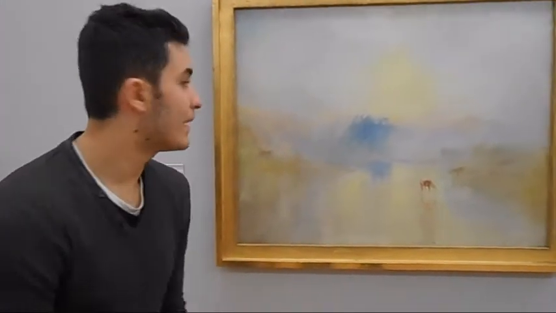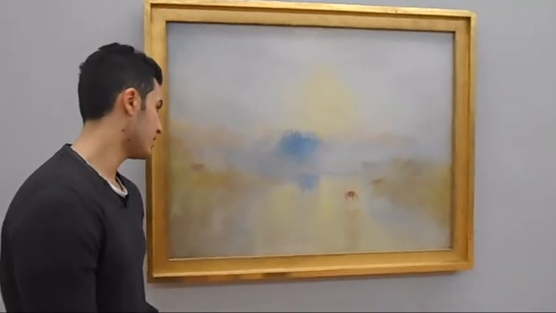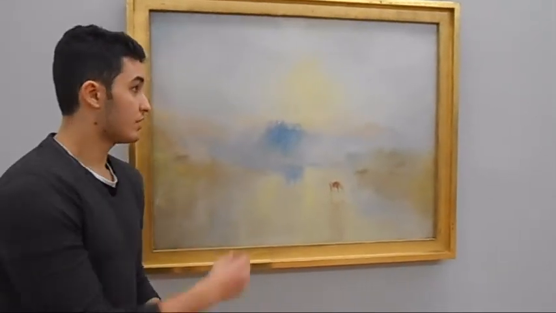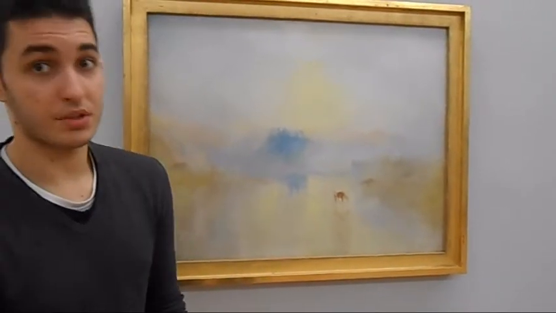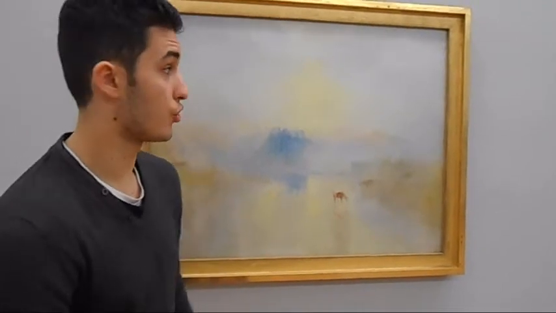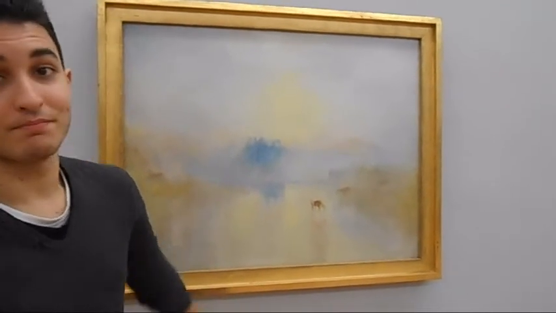So the main thing that we can say about this painting is that if you compare it to the beginning of our visit, the style has totally changed. We first started with kind of Romanticism and now we finish with Impressionism, which is kind of something to notice. So enjoy and thank you.